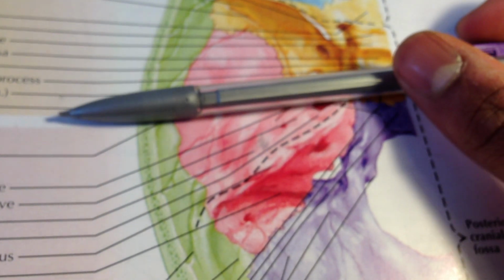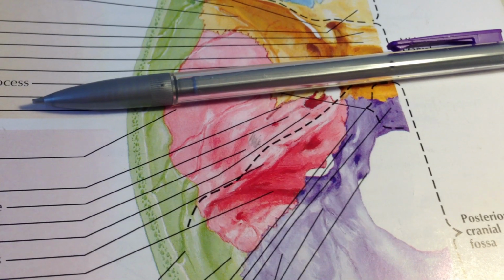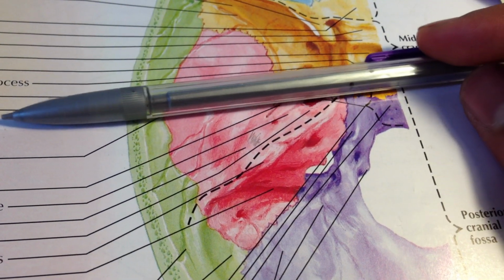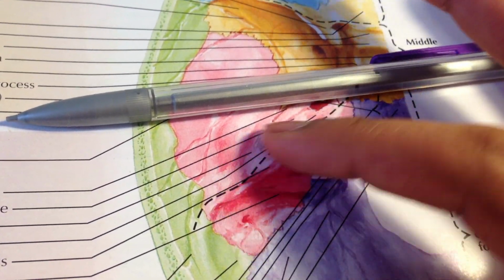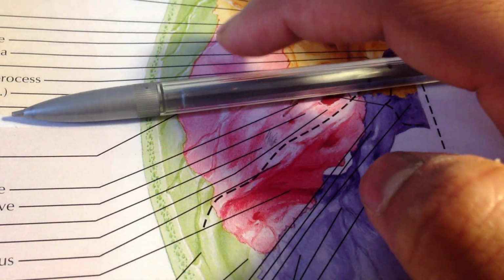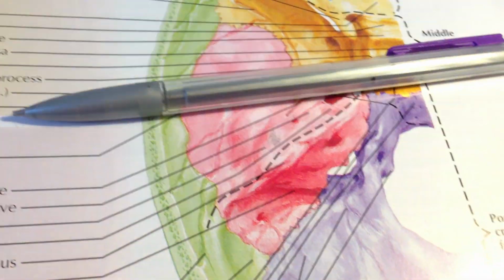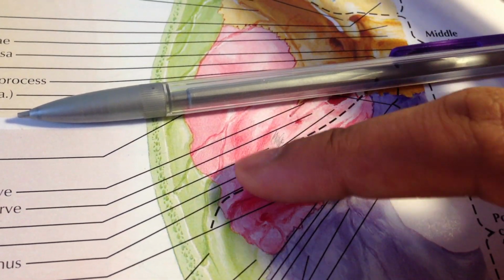So let's go to page 11 of the Netter's Atlas. And right here, if I take my pencil and line it up this way, that's going to be your petrous part, or your 4th part of the temporal bone. Now, this right here, just for reference, is the squamous part. And this right here is going to be your petrous part of the temporal bone.